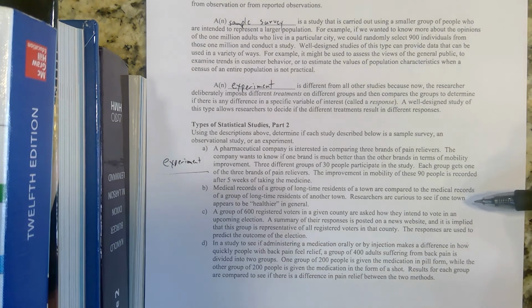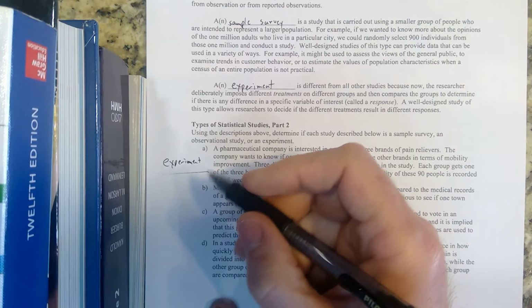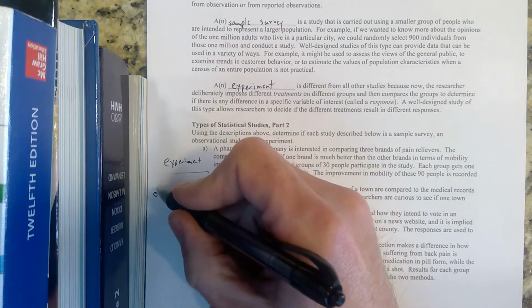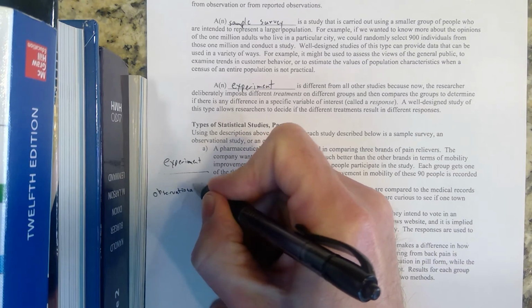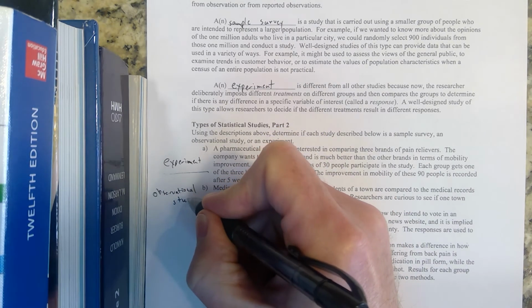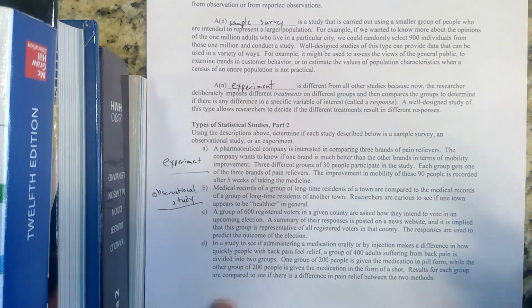Okay, now notice on this, there is no treatment being imposed on the subjects. We're just looking at data that we are basically just observing, right? We're not interacting at all with these subjects. So this is an observational study. Okay, so that's letter B.